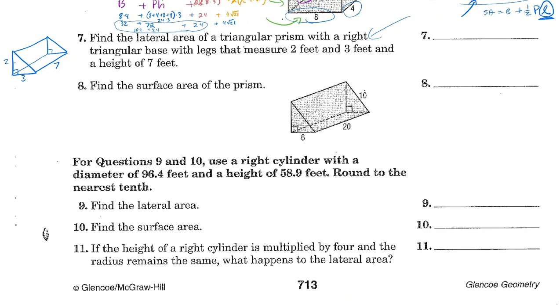Okay, so the surface area would be 2 bases plus the lateral area, or 2 bases plus perimeter times height. Although it's saying just find the lateral area, so we are not going to find the area of the 2 bases. So we just need perimeter times height. We already know that's 2 plus 3 plus whatever the hypotenuse is, times the height of the prism itself, which is the distance between the bases, or 7. And so all we need to do is find the hypotenuse.